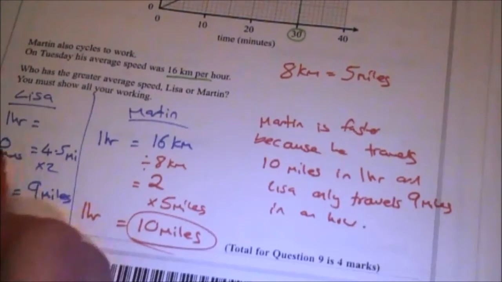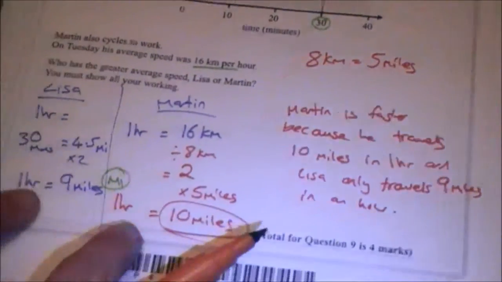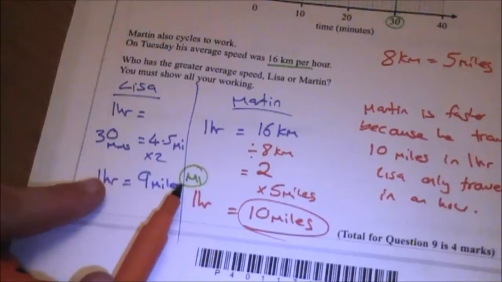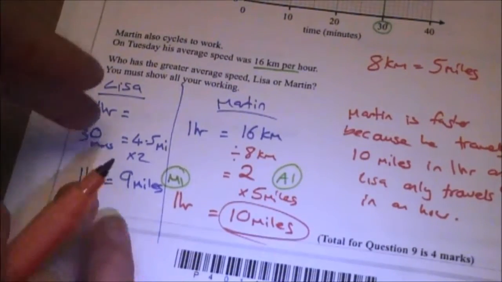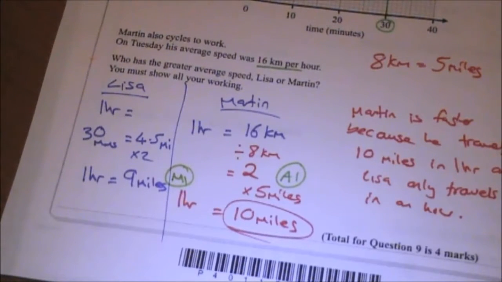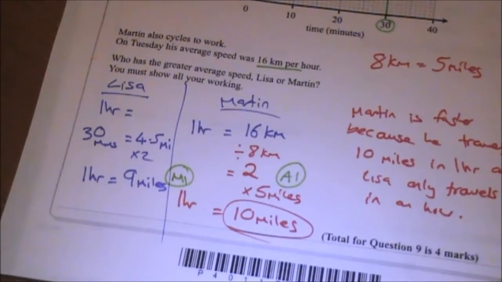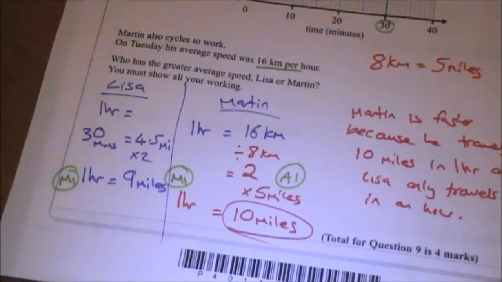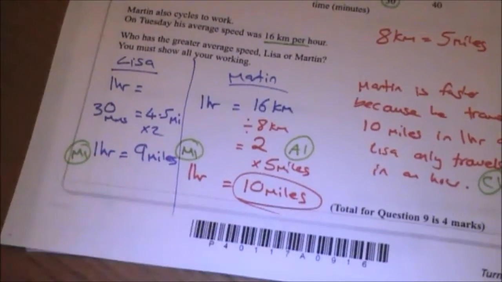Well, you get 1 mark, let's mark this in green, for managing to get the times to an equal number. So by getting them both to 1 hour, I'm showing that I know that they both need to be out of the same amount of time to compare. I also get a mark for a correct conversion from kilometres to miles. Now you might have done that conversion over here and had the answer in kilometres. That's fine also. So you get 1 mark for converting the time to a comparable amount. You get another mark for changing between metric and imperial. You get another mark for working out Lisa's speed in miles per hour. And you get the final 4th conclusion mark for making your statement based on that comparison.